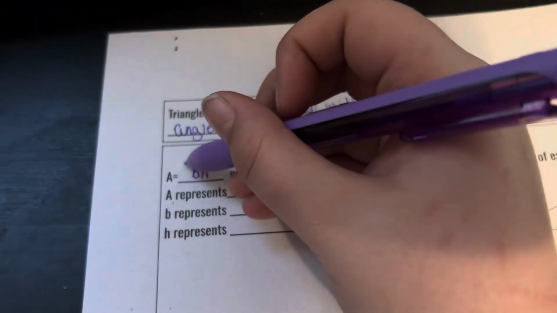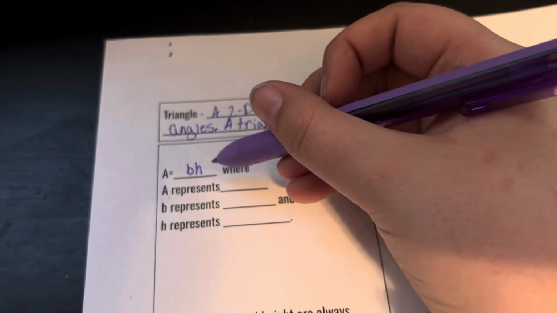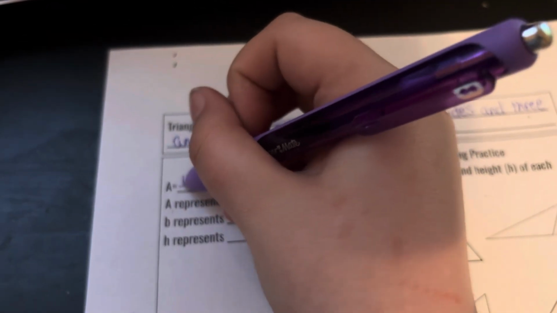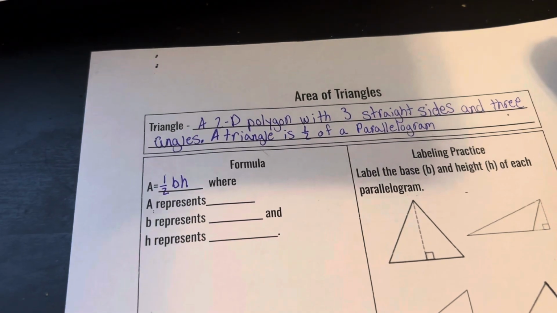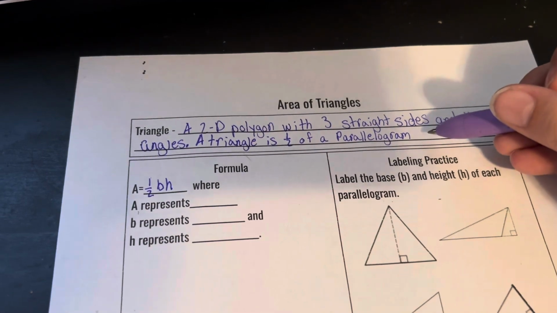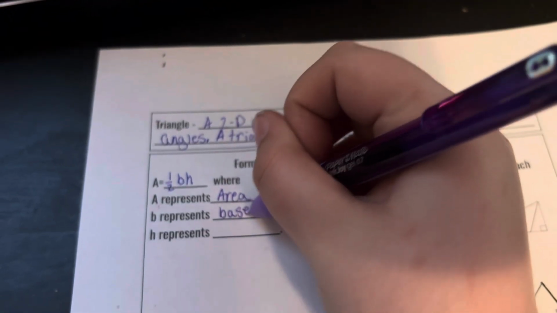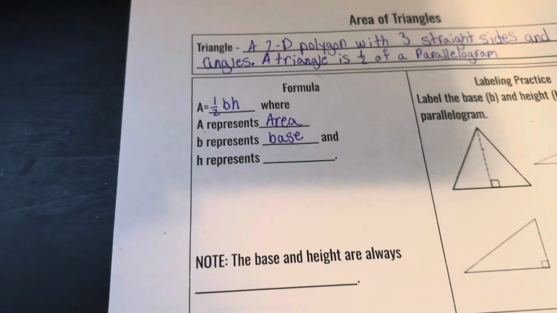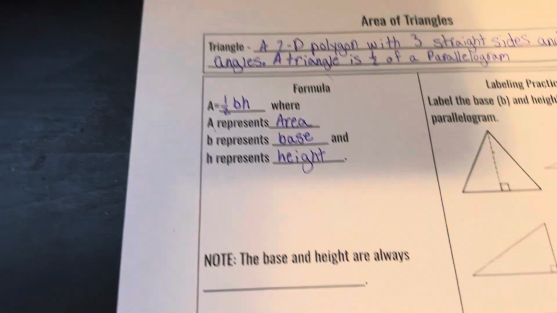But as you can see, I've left a little bit of room here in the middle, and that's because we need the half part. And that comes in right at the beginning. You need to multiply it by a half in order to have the triangle instead of a parallelogram. Okay? Now, A in this situation represents area, just like it did yesterday. B represents base, and H represents height, just like yesterday.